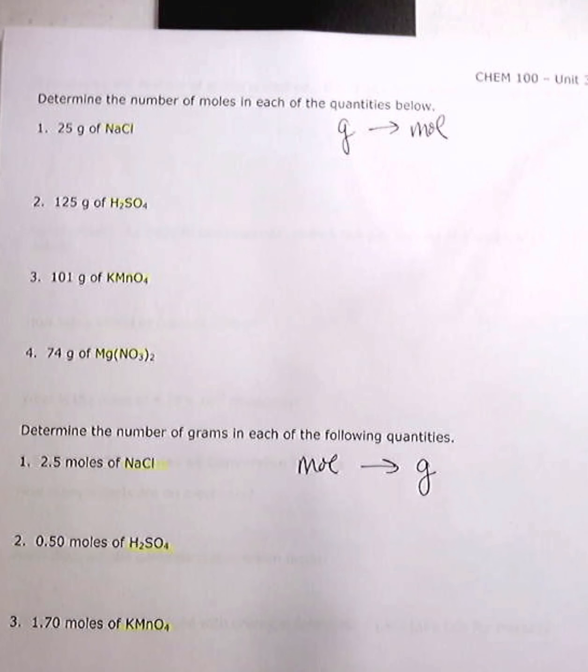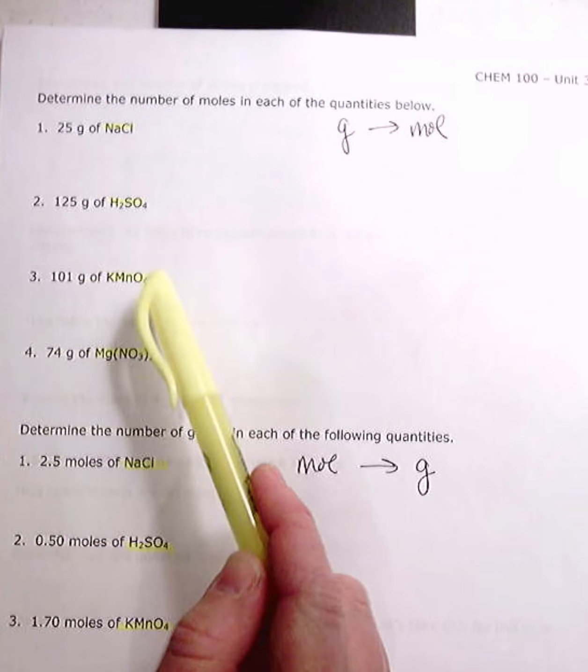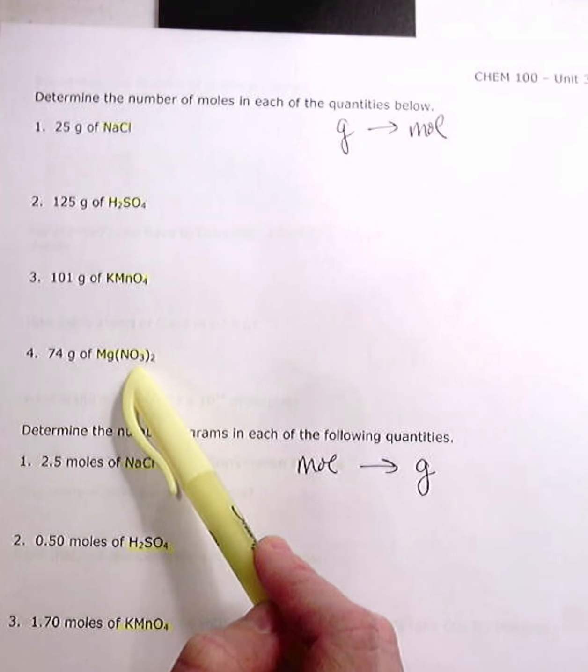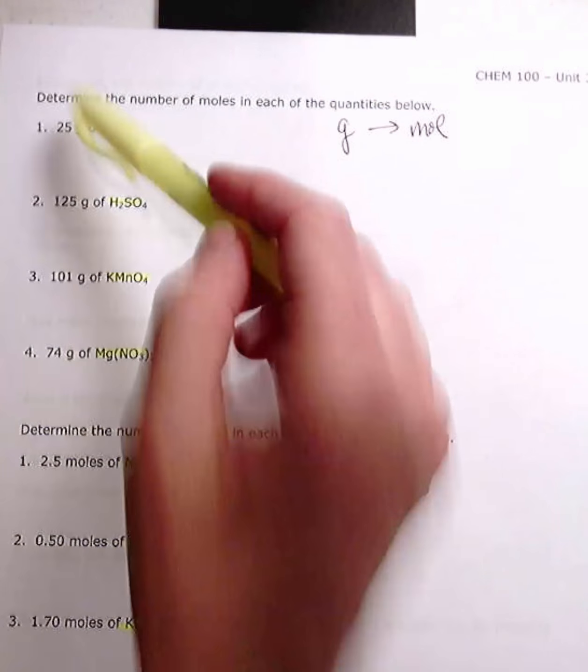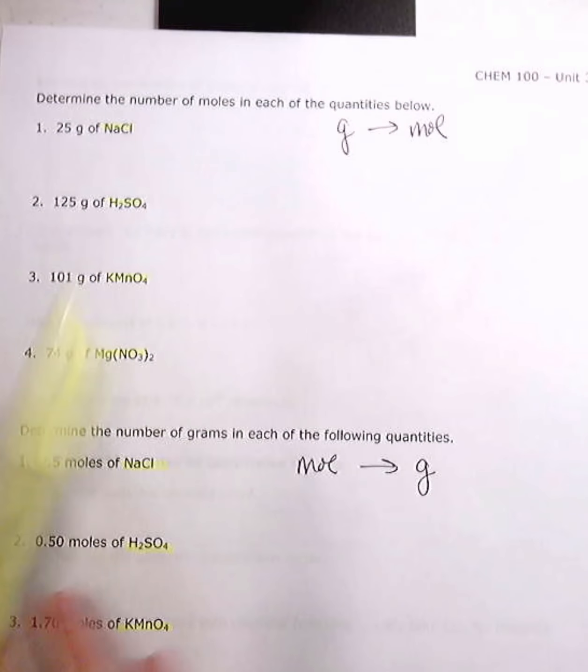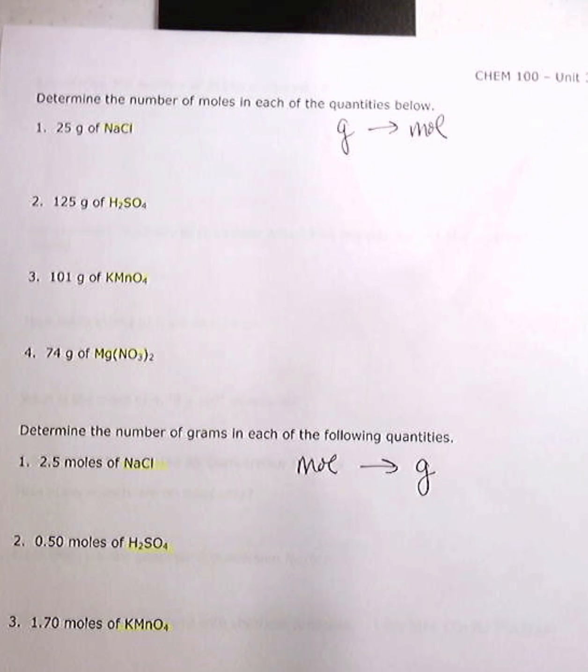What I want you to do now is to calculate the molar mass of sodium chloride, sulfuric acid, potassium permanganate, and magnesium nitrate. So hit pause, figure that out, and I'll put those molar masses there as well, and then you can go forward.